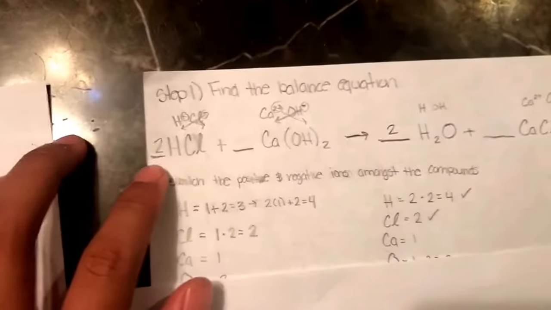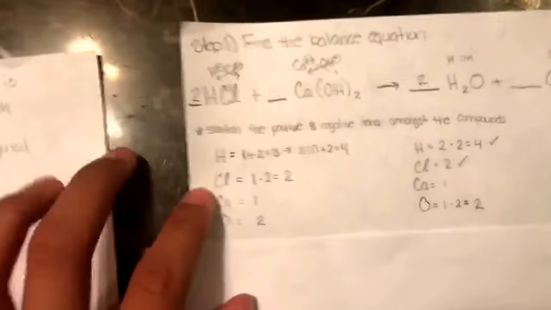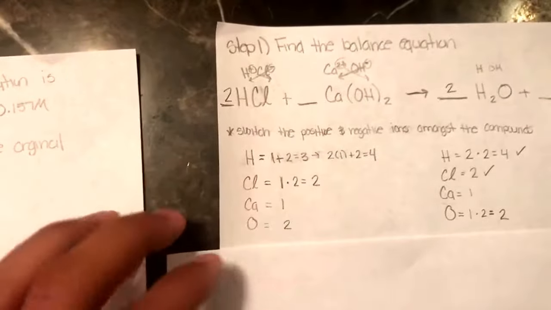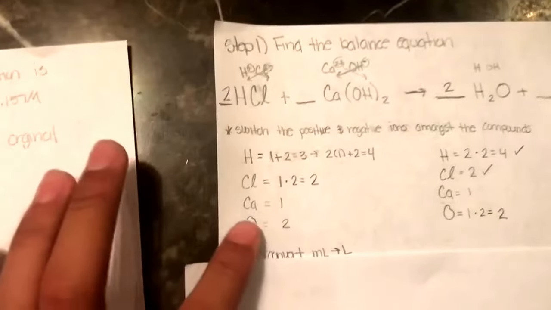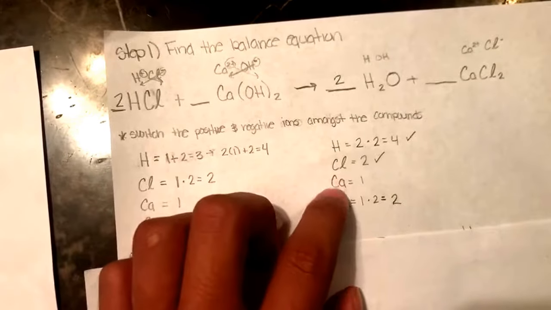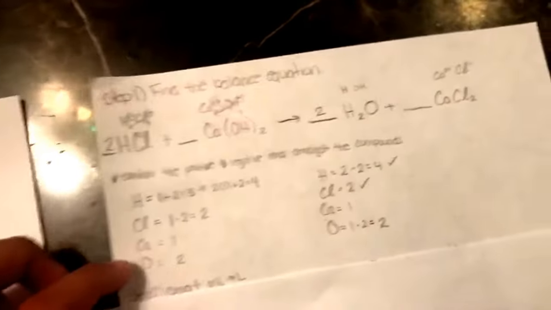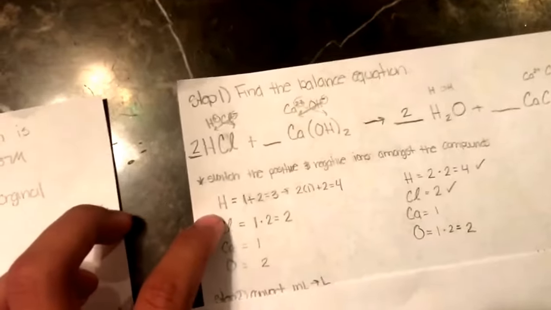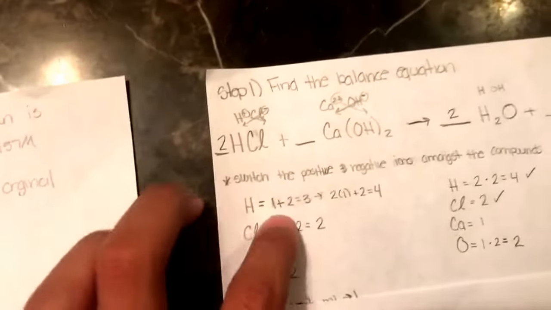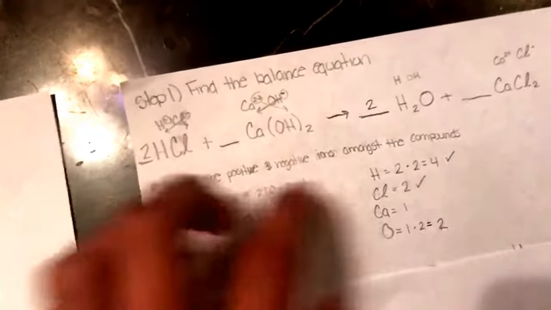In the original, we didn't have the numbers in front, and so when we do, we have to balance the equation. In the original, we had H equals 3, Cl is 1, Ca is 1, O is 2, and on the other side H is 2, Cl is 2, Ca is 1, and oxygen is 1. First, we balance the hydrogen atoms on each side, which was 3 and 2.